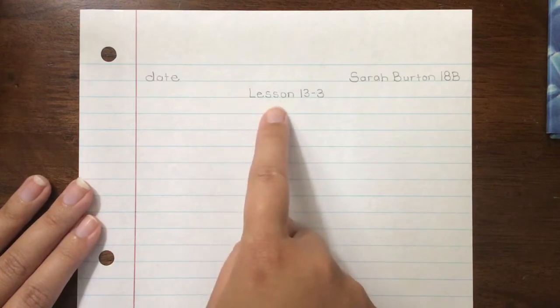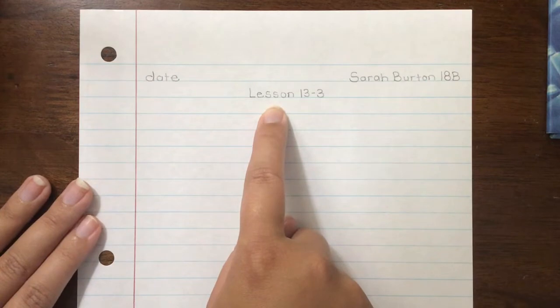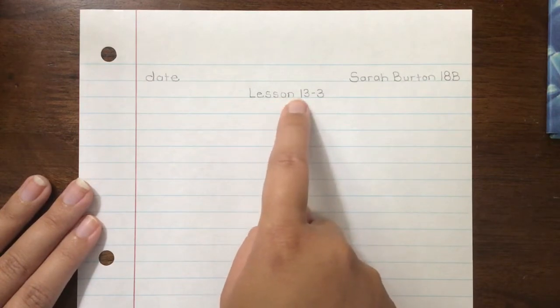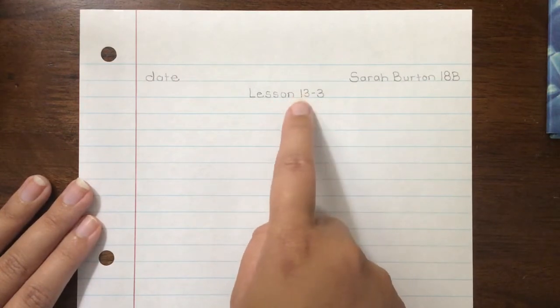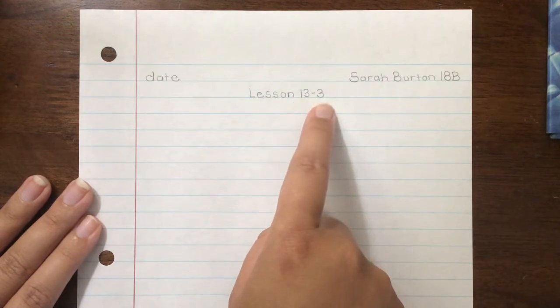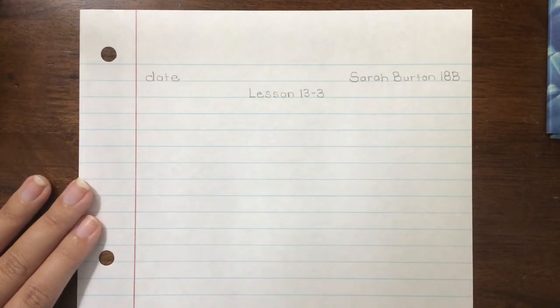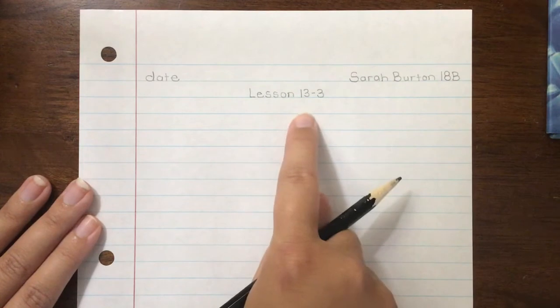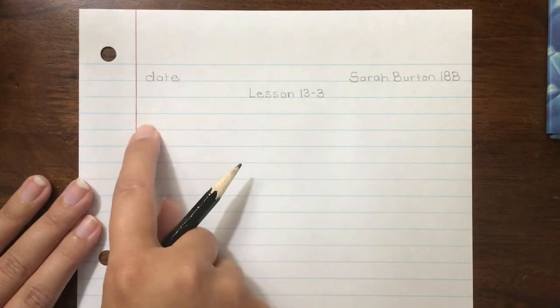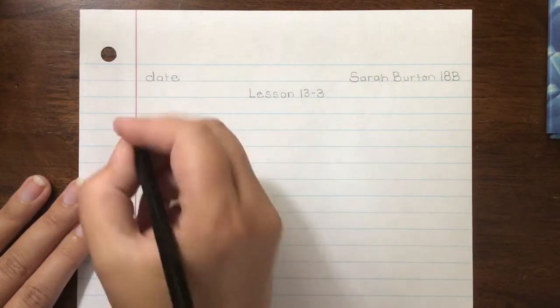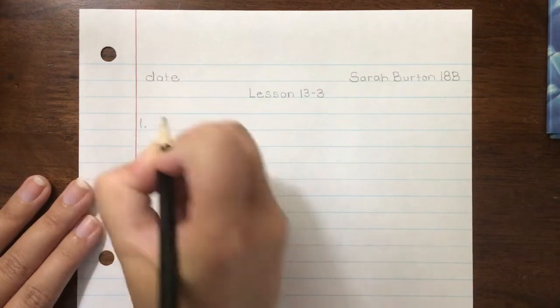On the line right underneath it is the lesson number that corresponds with the textbook, and today's lesson number is 13.3, which means we are going to chapter 13 and lesson 3. The last step is we're going to skip the line underneath the title. We're going to go to the left-hand margin, and we're going to put a number 1, because that's the problem we're starting with today.